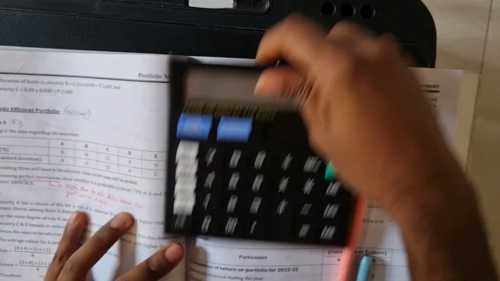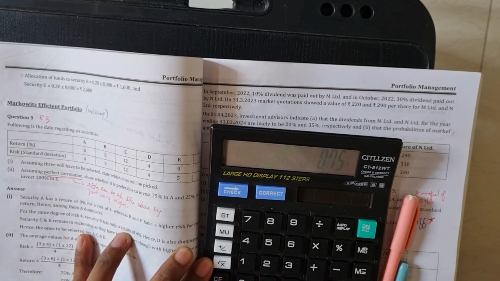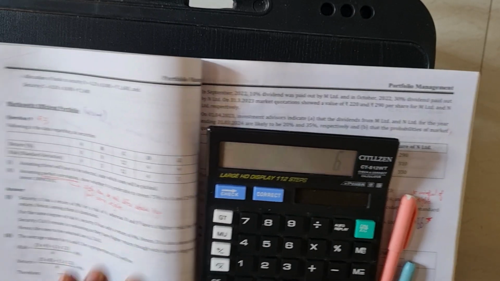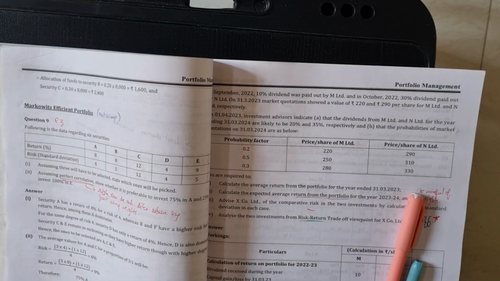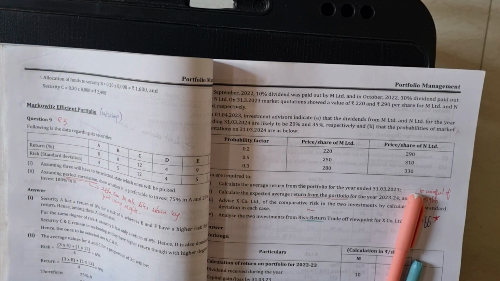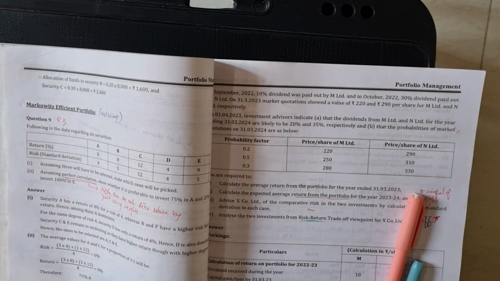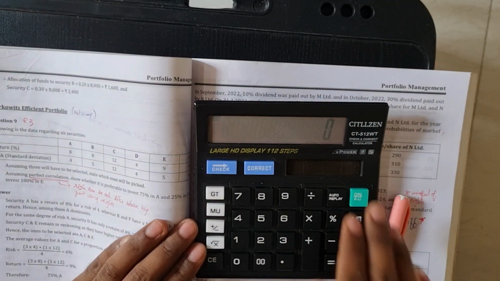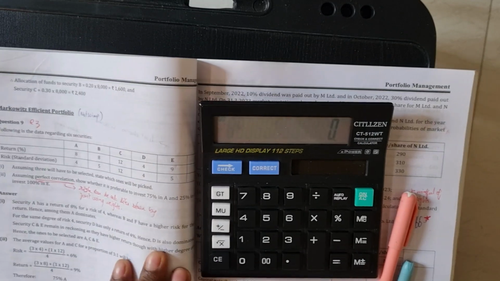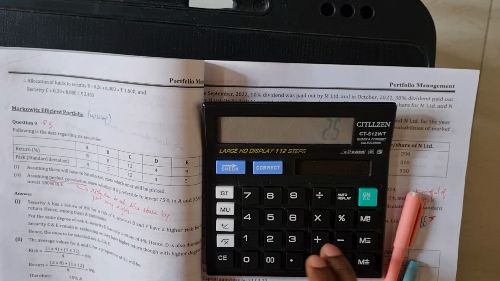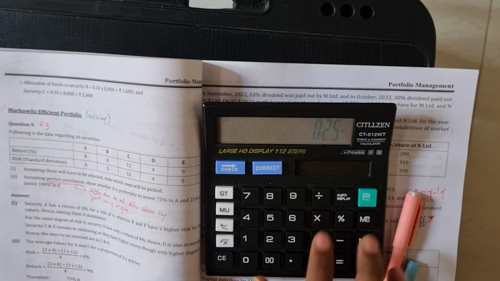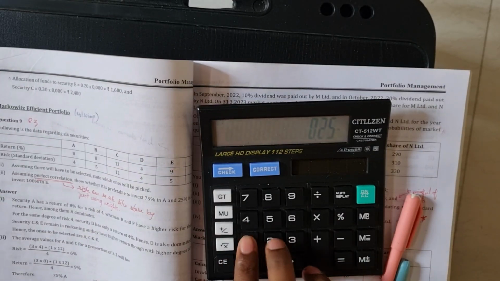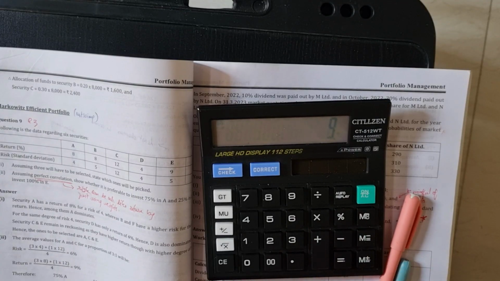Return will be 0.75 into 8, which is 6. Then 0.25 into 12%, which is 3, plus 6 is equal to 9%.